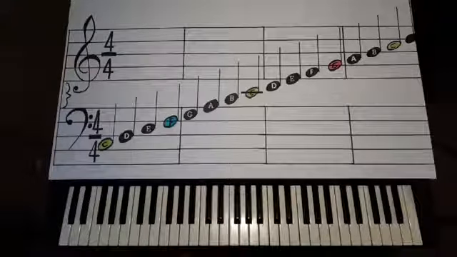So this is our C note. You do it with the thumb: C, D, E. Excuse me, again: C, D, E. The reason I want to stop here is because when you're practicing at home, you're not going to do this.